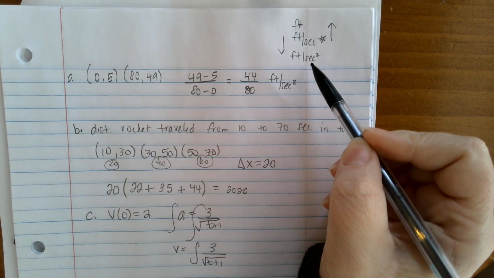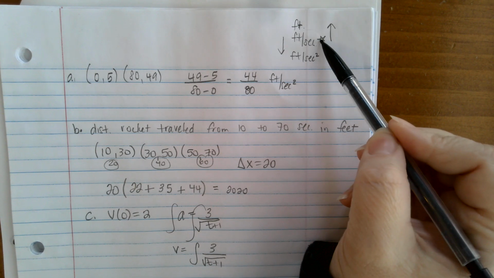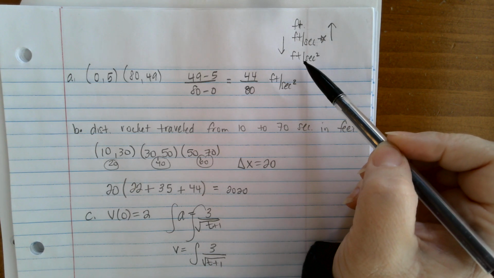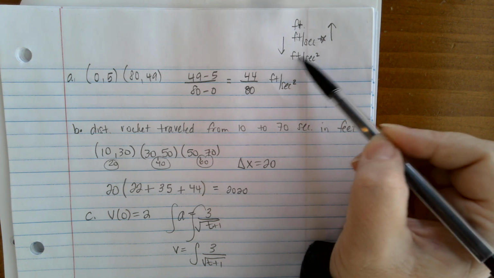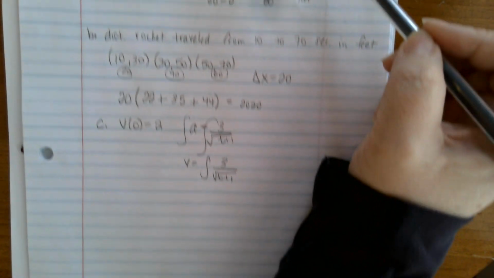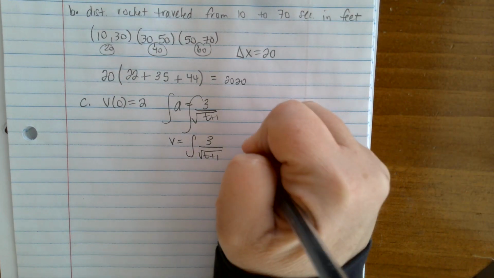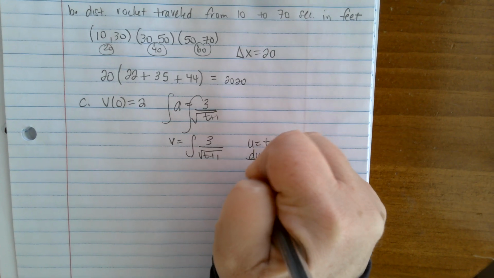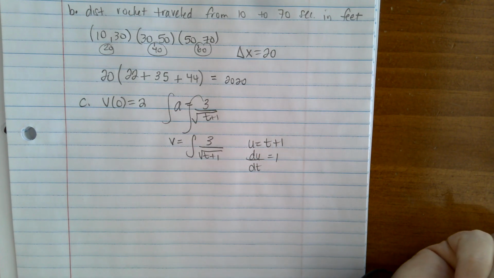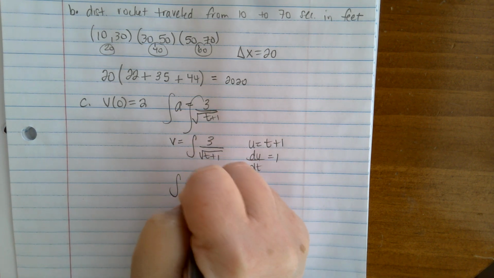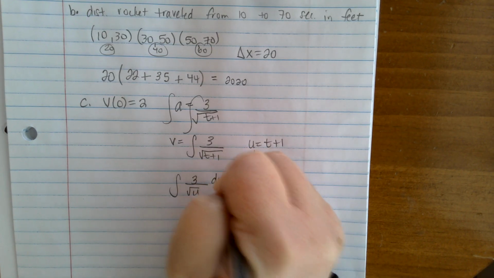Okay, think back up here. You've been given velocity and you want to know distance in feet, so you want to integrate. Actually, sorry, you've been given acceleration. You want to integrate to get your feet per second velocity. Now, this is a u substitution problem. U is actually t plus 1, where du dt is equal to 1. So this would be 3 over the square root of u du.